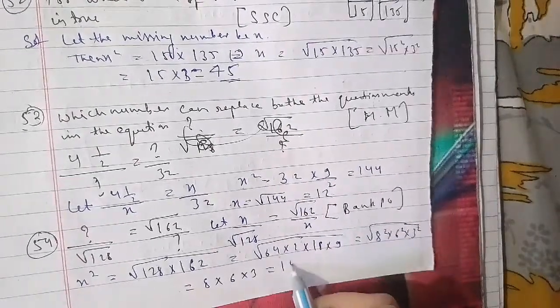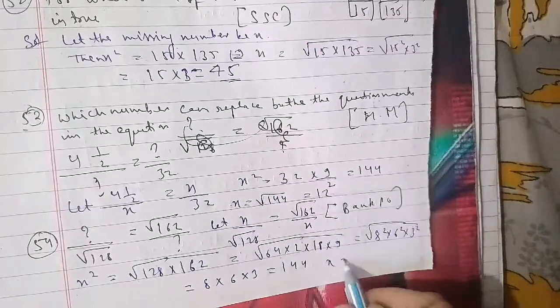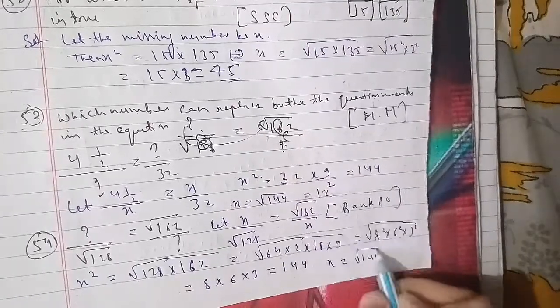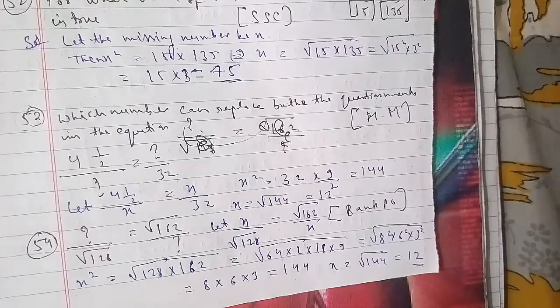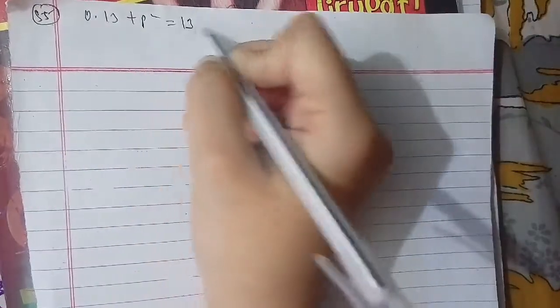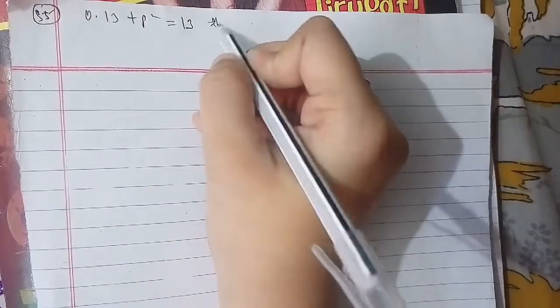55th question of the session that we have to talk about. The question we have here is 0.13 upon p square equals 13, and you have to find out p. This has been asked in your SSC examination paper, and that is also an important one. Options for this are 0.01, 0.1, 10 and 100 as well, so that we have to talk about.